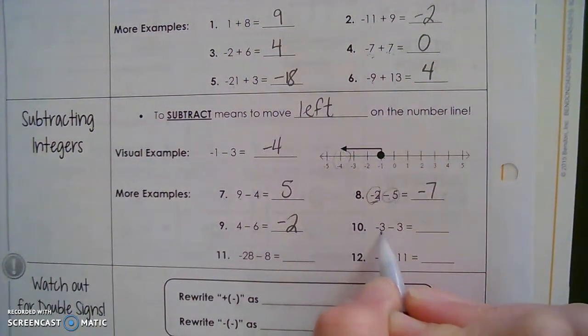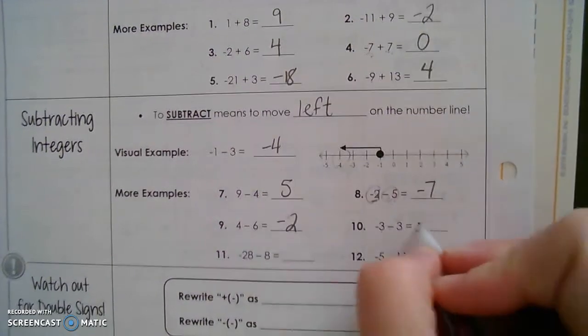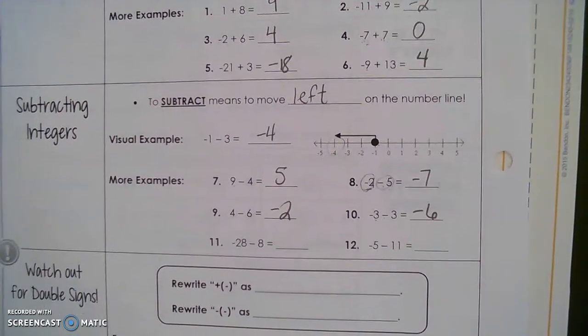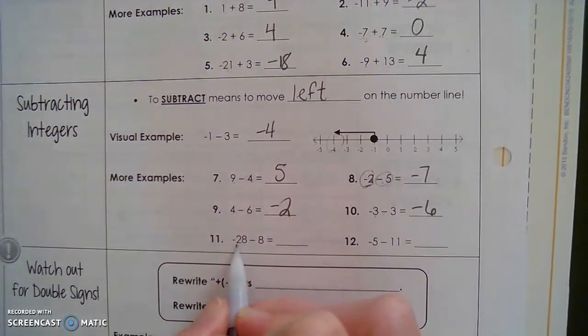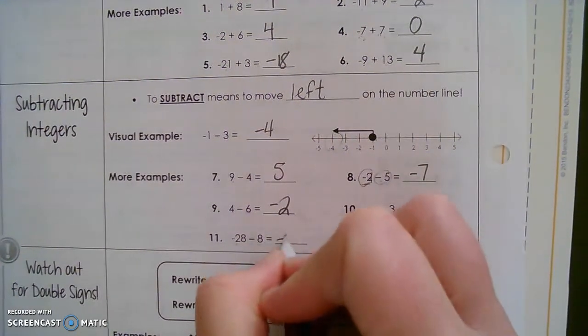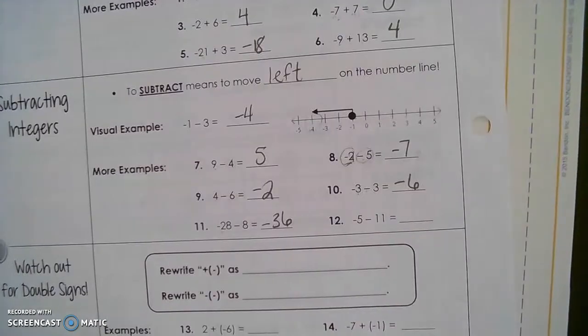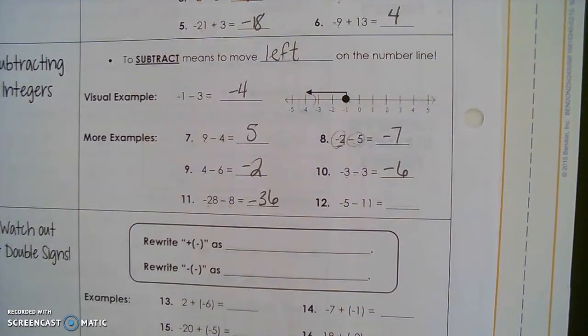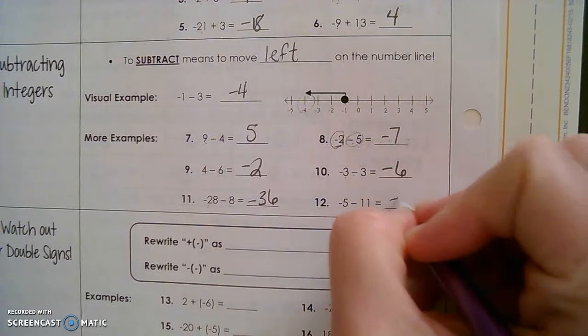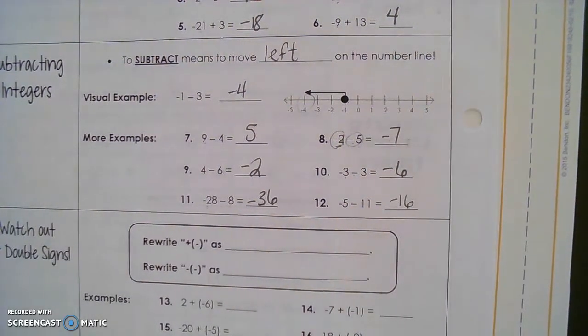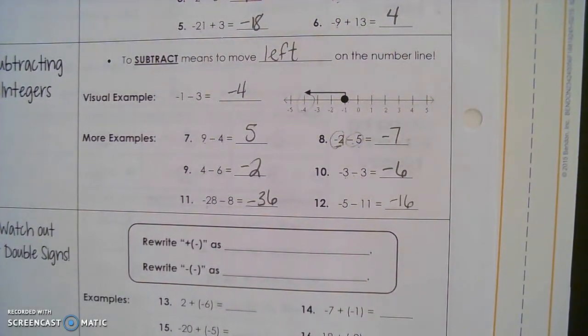Number 10, you're down 3 and go down 3 more. It means you're going to be down 6. So -6 should be your answer. -28 minus 8. So you're down 28 and you go down 8 more, gives you -36. And number 12, you're down 5 and go down 11 more, so you are down 16. So -16 is your answer.